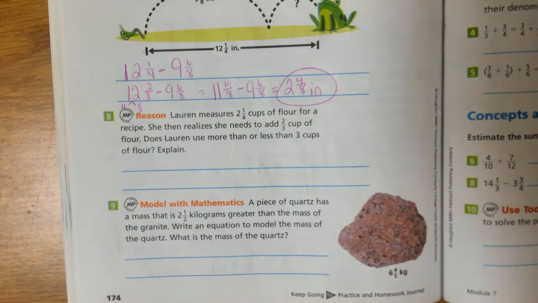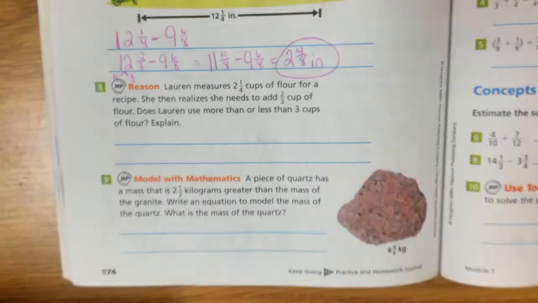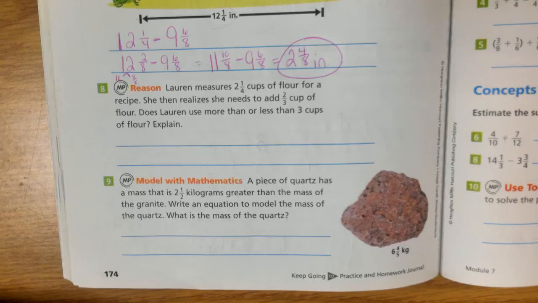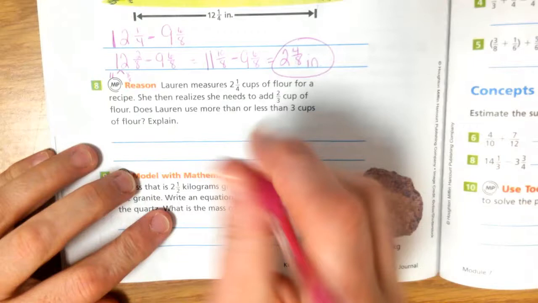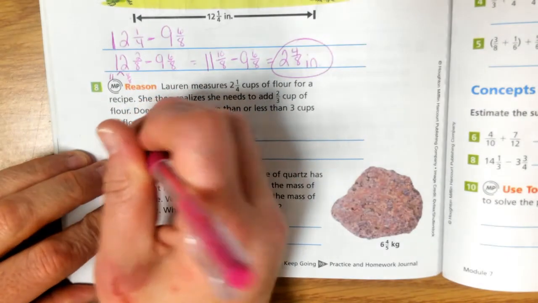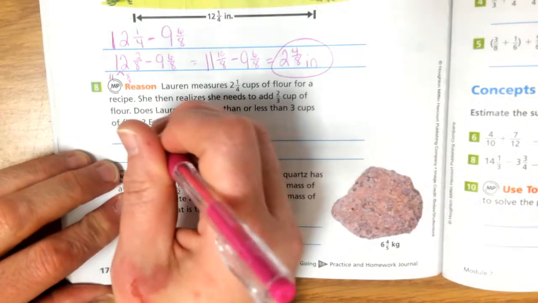Number 8. Lauren measures 2 1/4 cups of flour for a recipe. She then realizes she needs to add 2/3 cup of flour. Does Lauren use more than or less than 3 cups of flour? Well, let's see. We're going to add these two together. 2 1/4 plus 2/3.